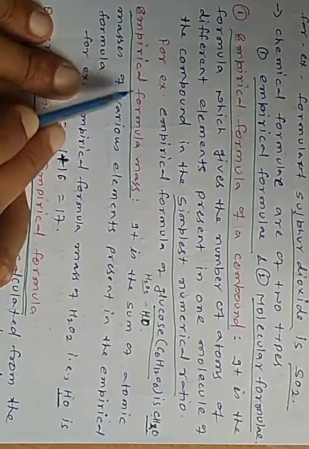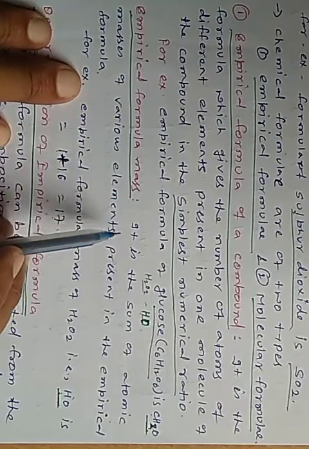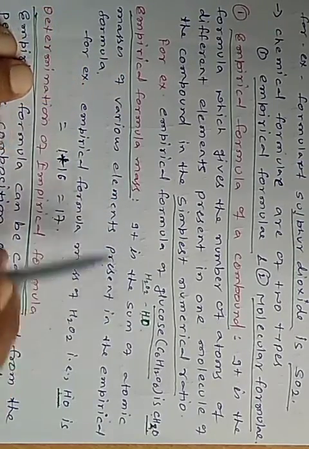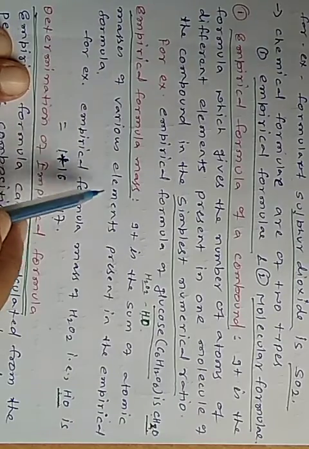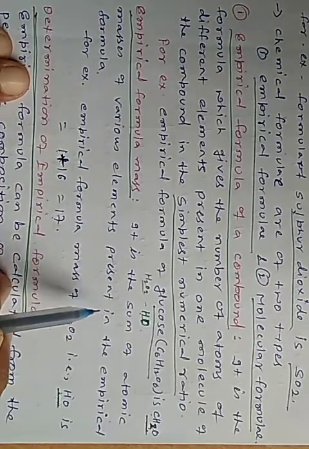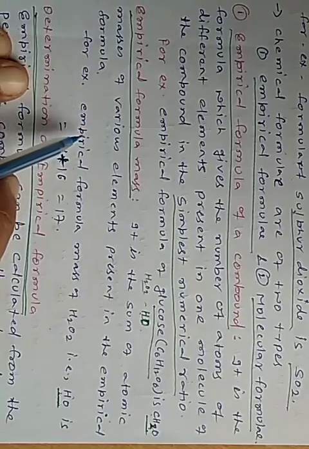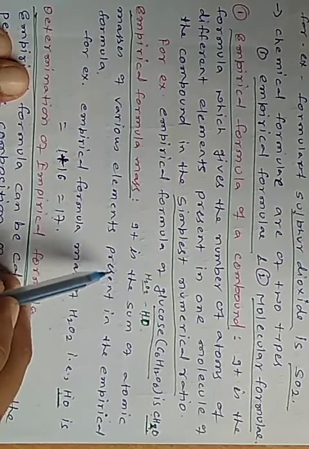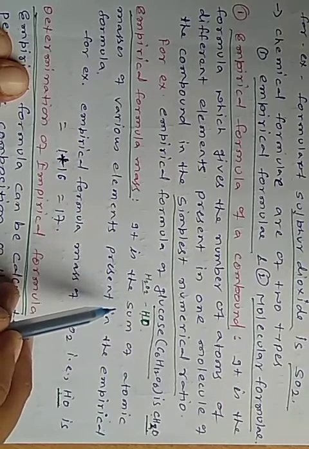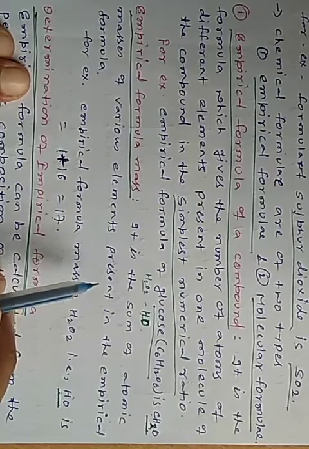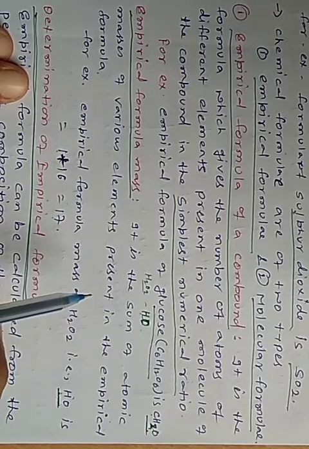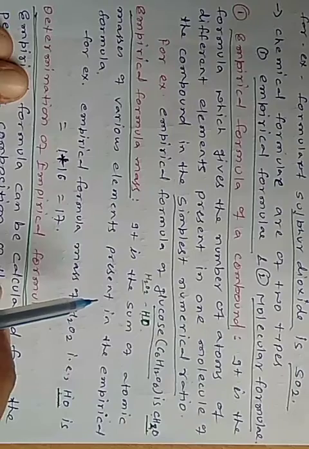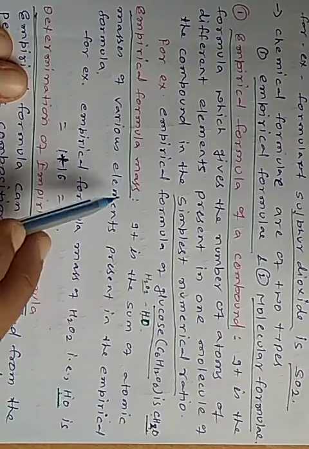Now the next term, empirical formula mass. What is the empirical formula mass? It is the sum of atomic masses of various elements present in the empirical formula. So the total sum of atomic masses of various elements present in the empirical formula is called the empirical formula mass.